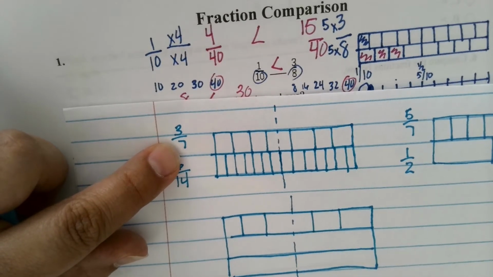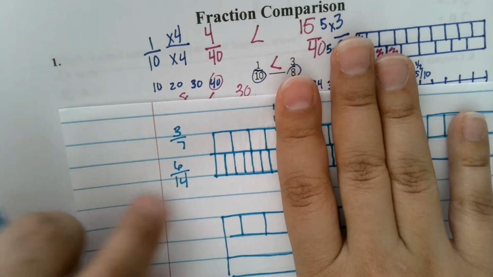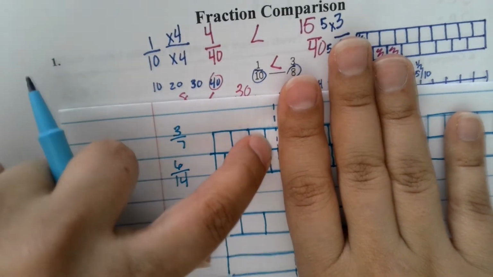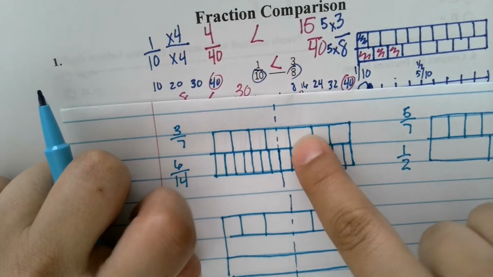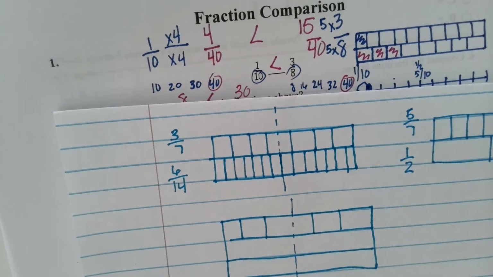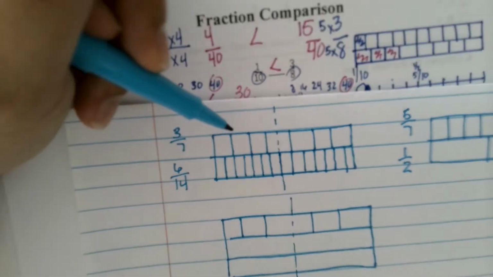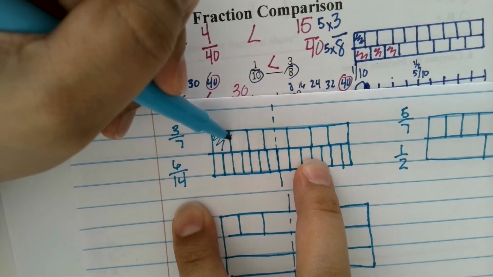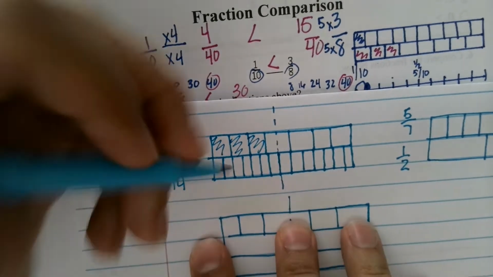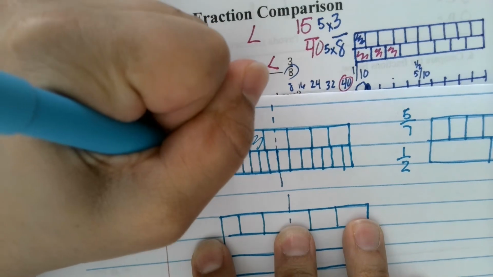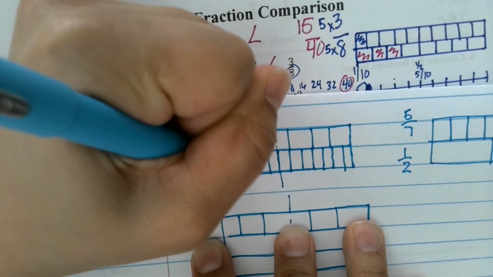If you did divide it in half, 7 divided by 2 is 3.5. So my halfway point would be 1, 2, 3, and a half of 1. There's a continuation of 4, and then you have the other 3. So if we color these in, I have 1, 2, 3, there's 3/7, coloring in 6/14, 1, 2, 3, 4, 5, 6.